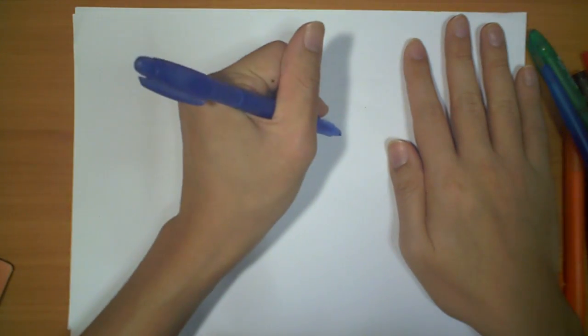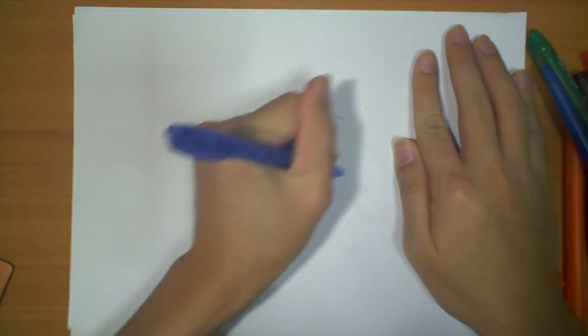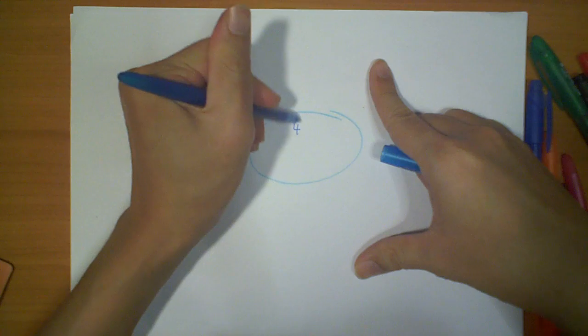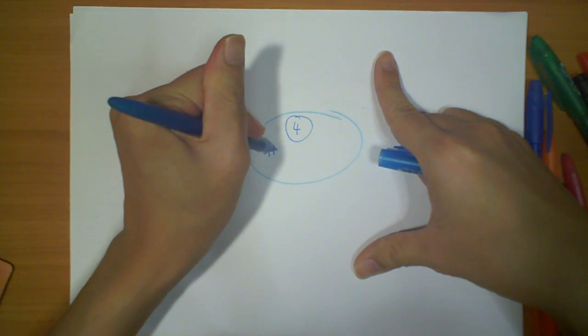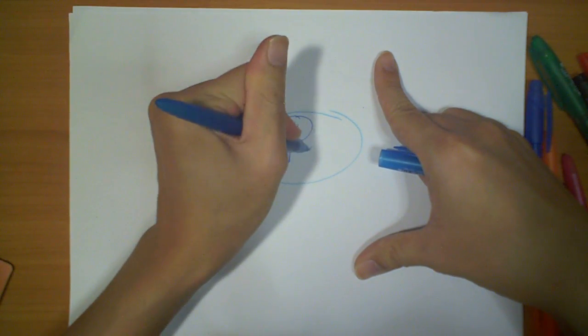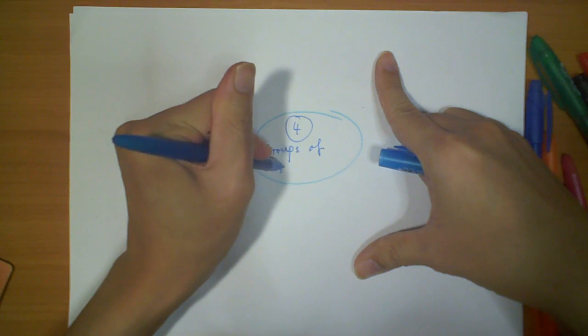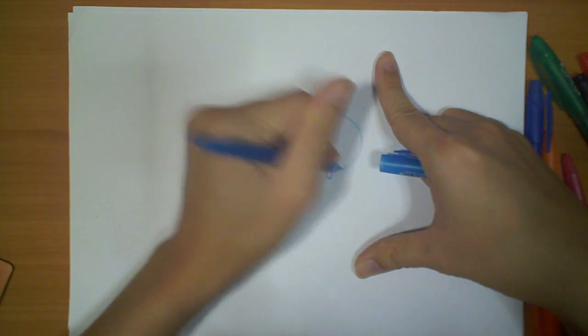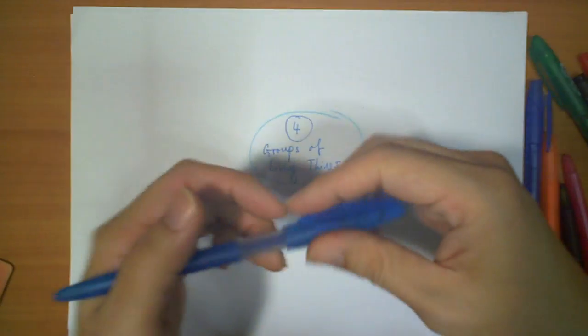Visual maps usually start with a central image. Alright, this will be my central image, and I'm going to write the 4 groups of living things inside the central image. Living things. Right, so we know that this is the topic we are talking about.